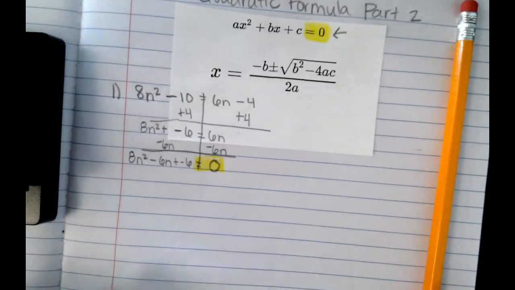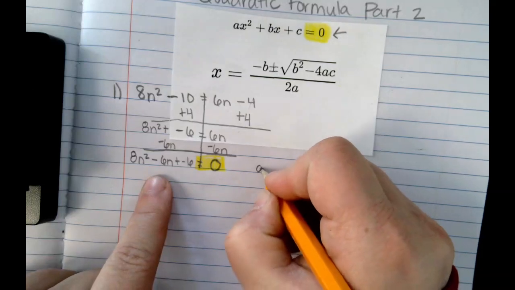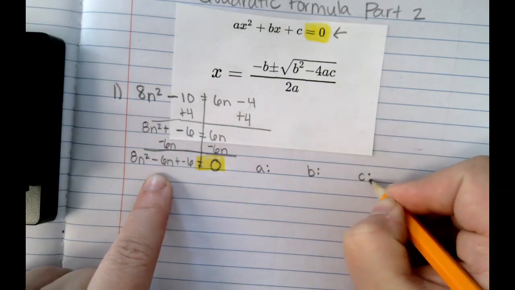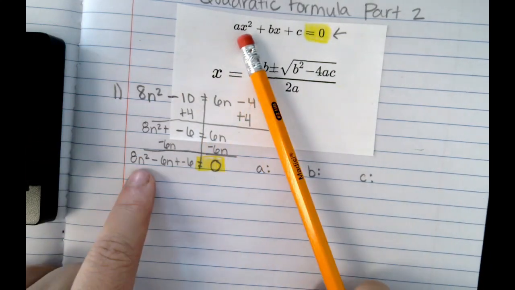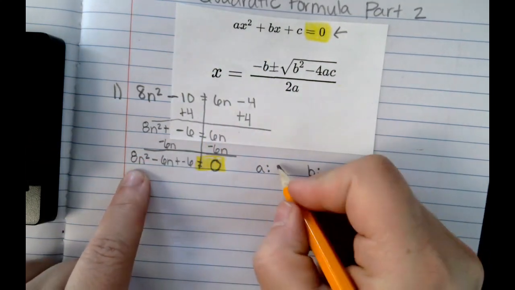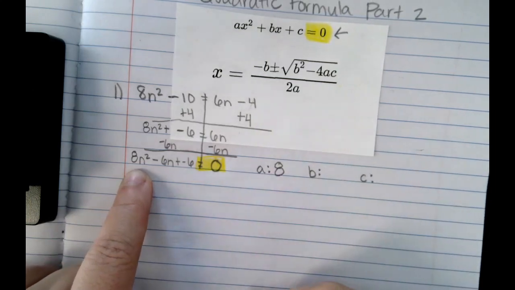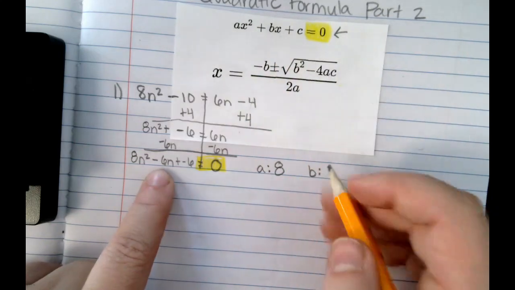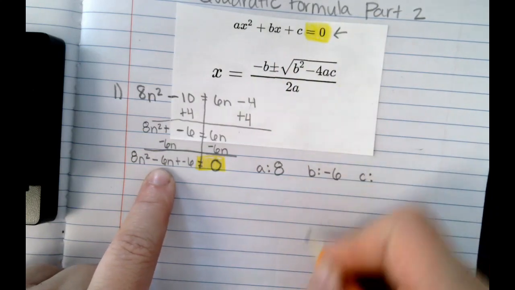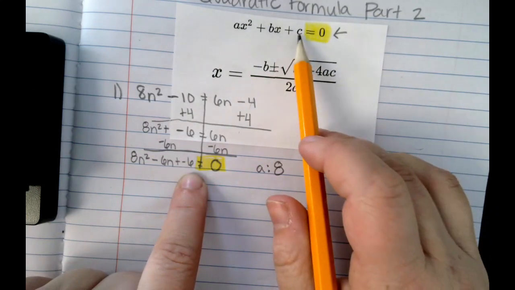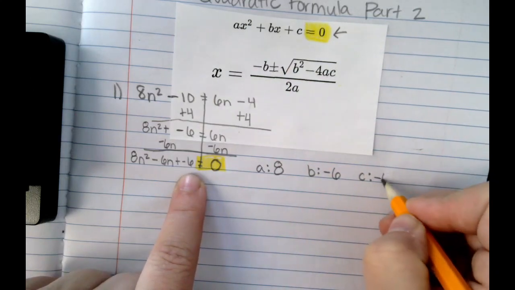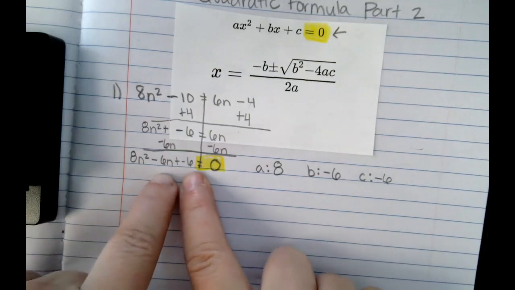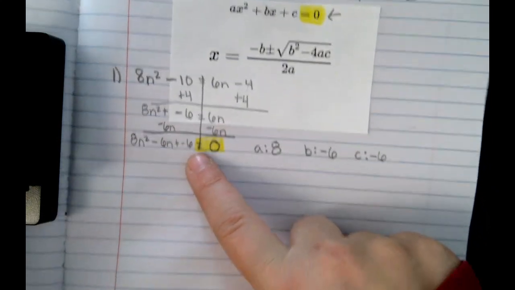Okay, so now at this point, we should know what our a, our b, and our c are. Remember, it goes ax squared. So next to that n squared is our 8. So a is 8. b goes next to the x. In this case, it's an n. So that's actually a negative 6. And our c, the constant, is negative 6 as well. That's okay that we have two that are the same, as long as they're shown separately in our equation here. So now it's time to use the formula.